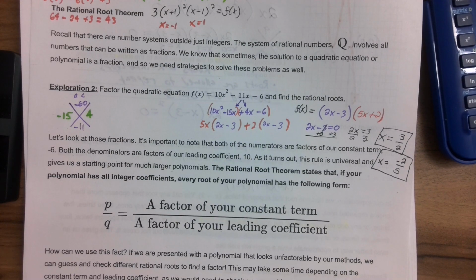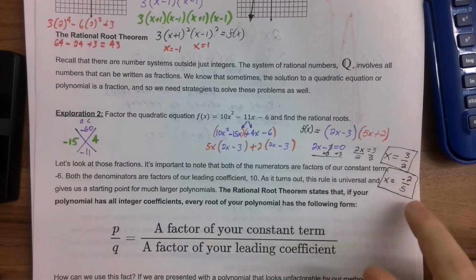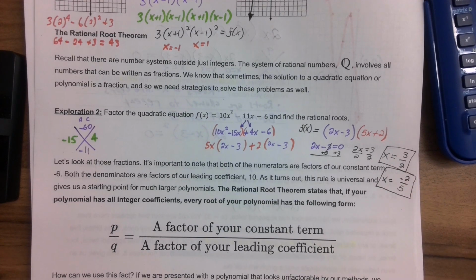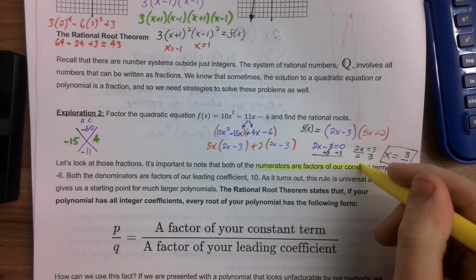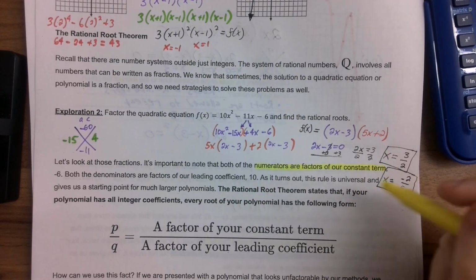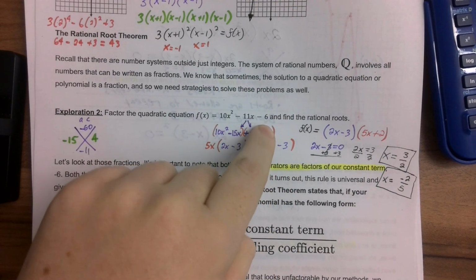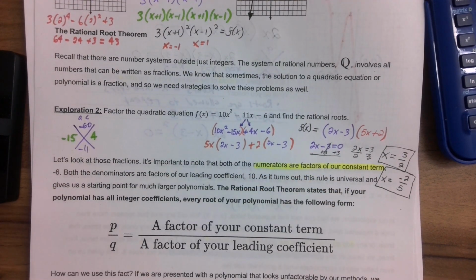But let's look at these fractions. In both of our numerators, so the numbers on top of the fractions, we got 3 and -2. These were factors of our constant term. Interesting. What it means to be a factor, remember, is that you can multiply it by something else to get that constant term. So to get -6, I could multiply 3 by something, or I could multiply -2 by something.